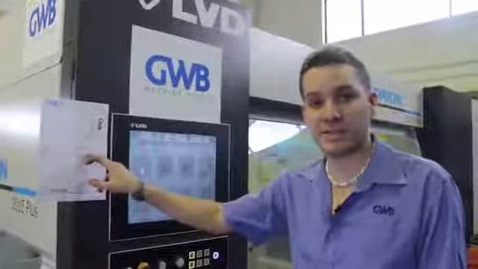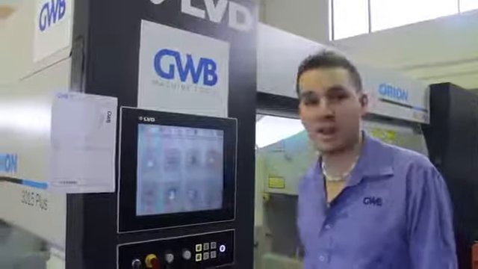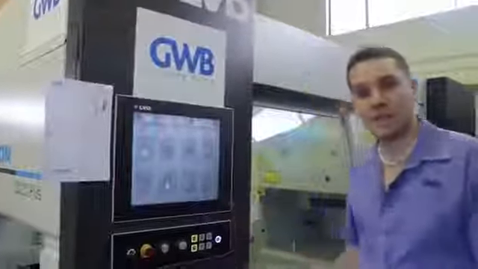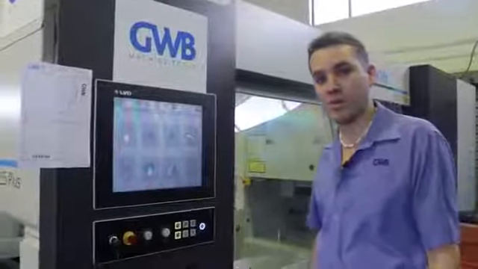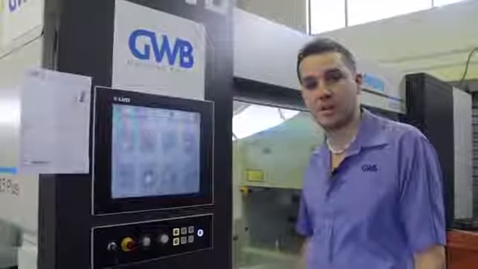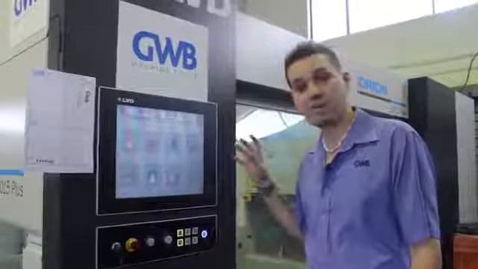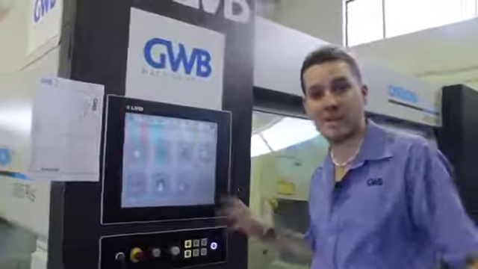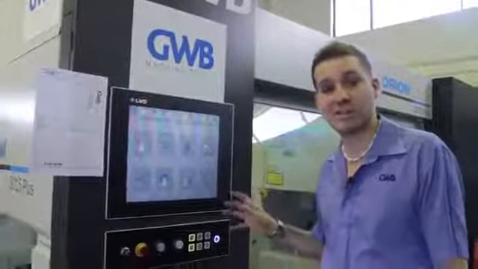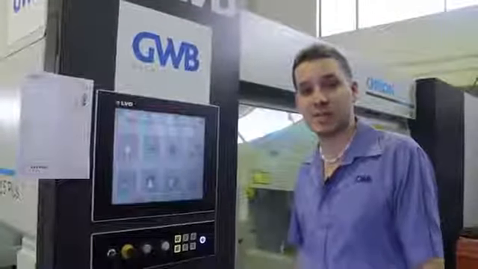So we've sent the job down, as you can see from our nesting software upstairs, and this is now our controller. So LVD has gone for a fully icon based controller, so there's no text to confuse anyone. This means it's multilingual and anyone can jump on the machine and use it. They've made the controller similar between the press brake and the laser, so your operator only needs to learn one system and it's very easy to teach them the other system.